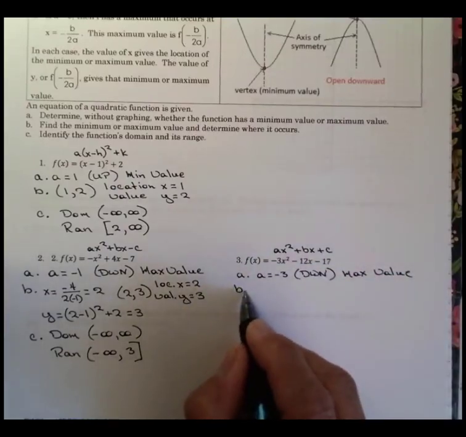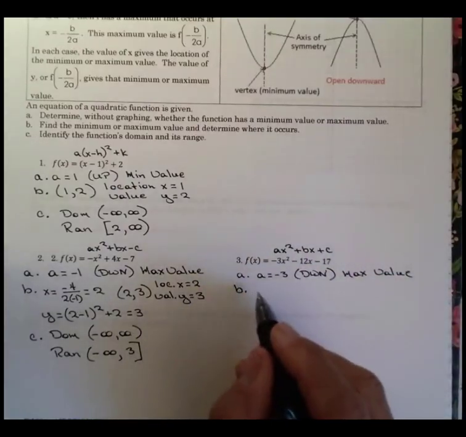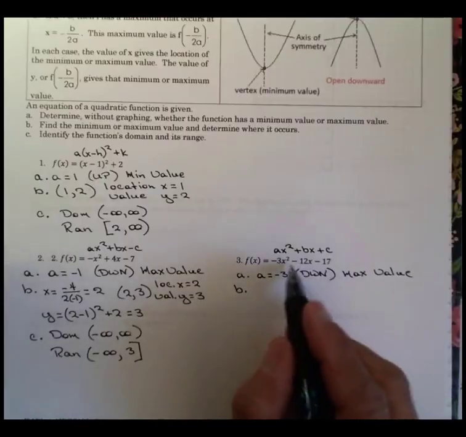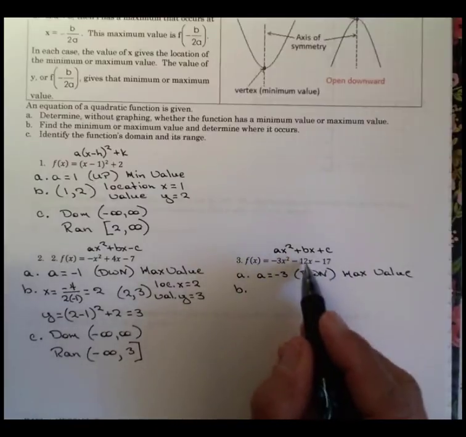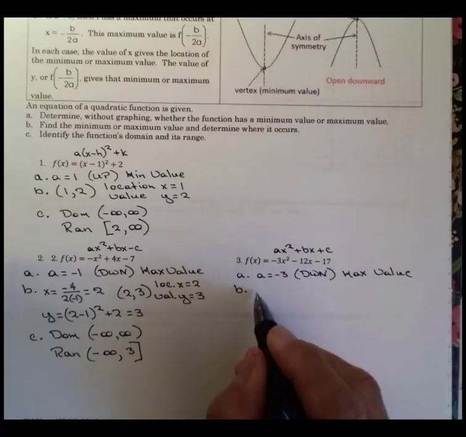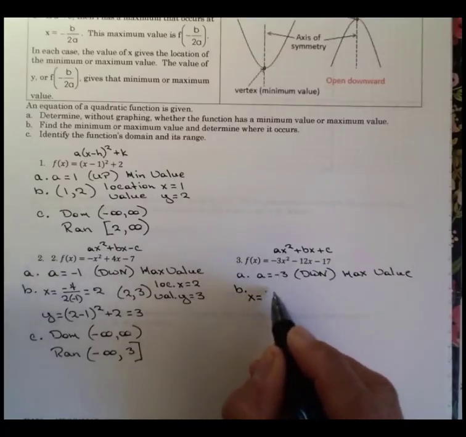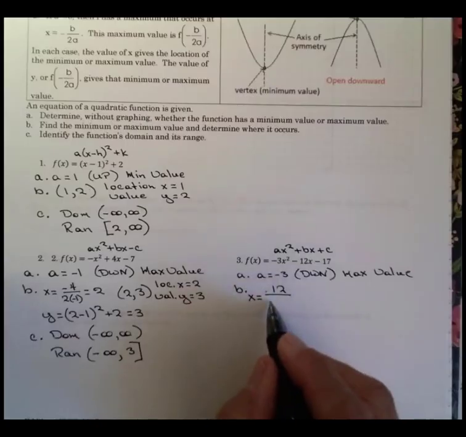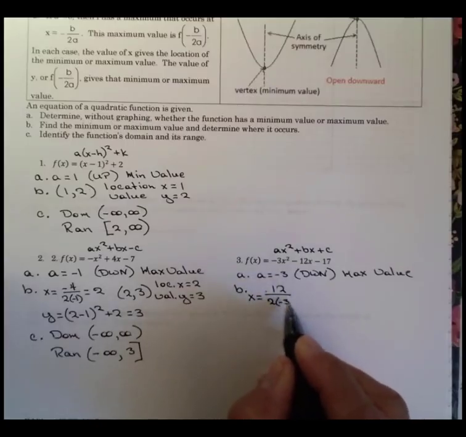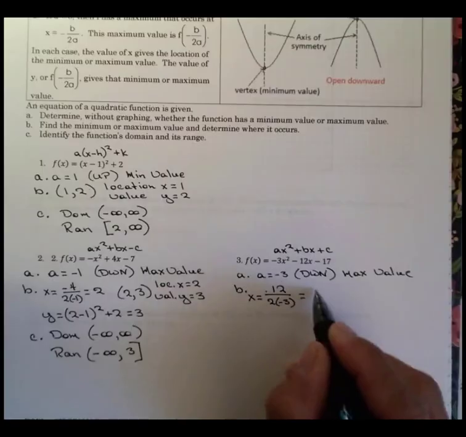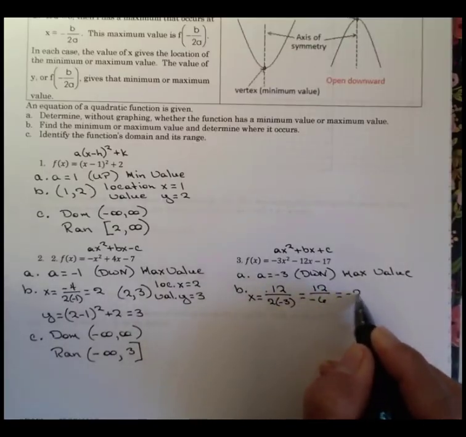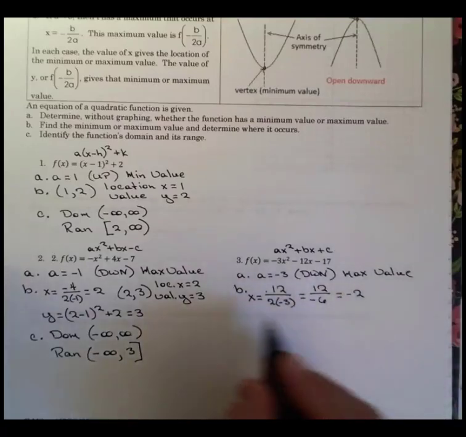Now let's find that value. In other words, let's find the vertex of it. Once again, we've got this non-standard form, or the general form. So I'm going to say I've got x equal to negative b, which is a negative 12, isn't it? So I've got 12 divided by 2 times a, which is 2 times a negative 3. And that's equal to, of course, 12 divided by negative 6, which is equal to negative 2. So that's the x value of the vertex.